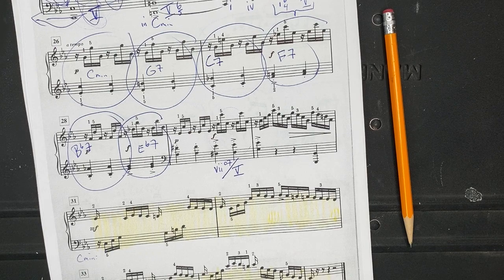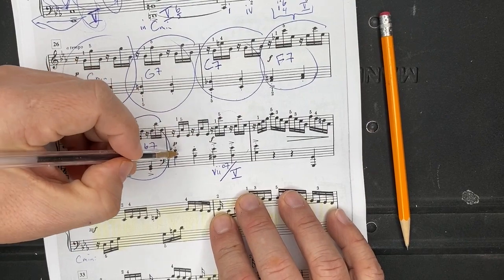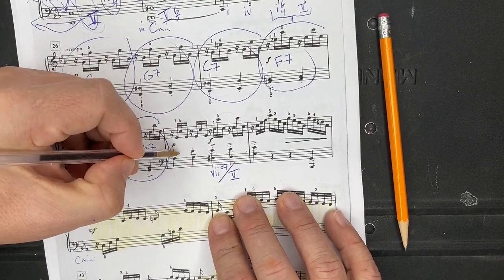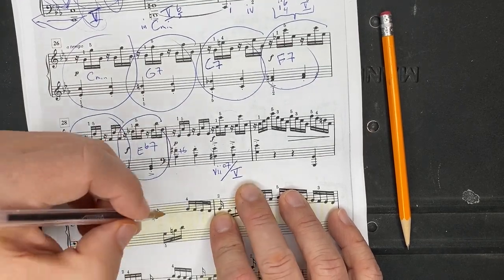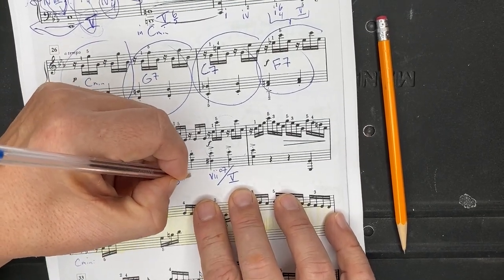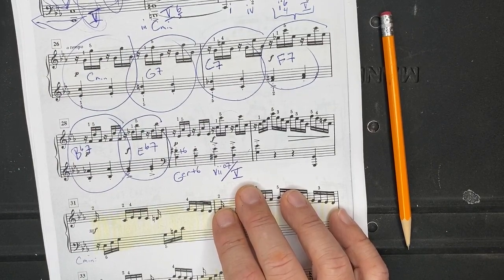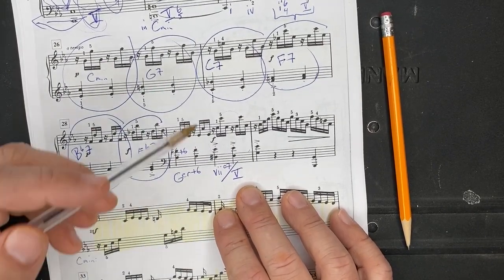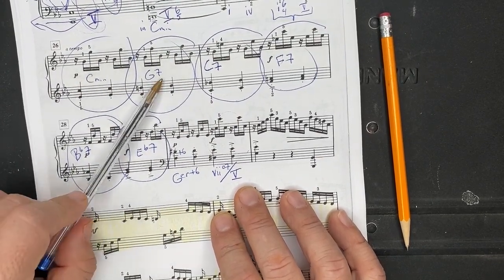right? And what we have here is an augmented 6 chord. A flat to C to F sharp is an augmented 6. And if you add the E flat in and the C, then what we have is a German augmented 6 in the key of C. Okay? So we arrive back home and then we go crazy with our sequence and everything's a dominant.